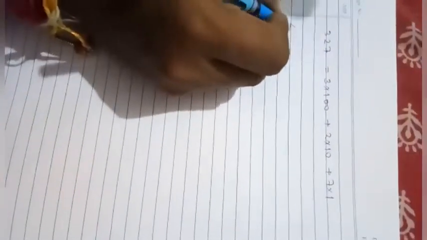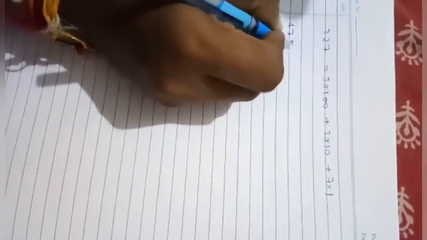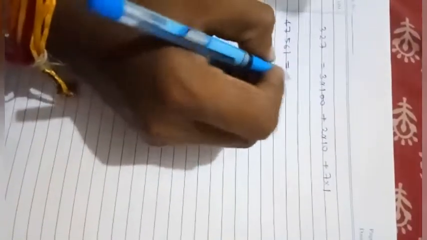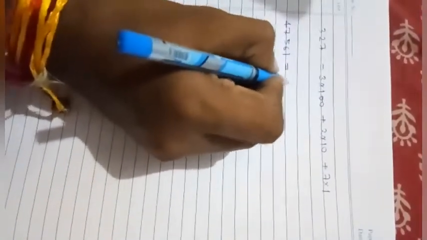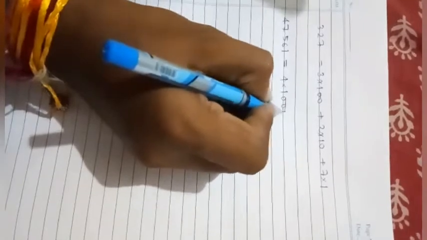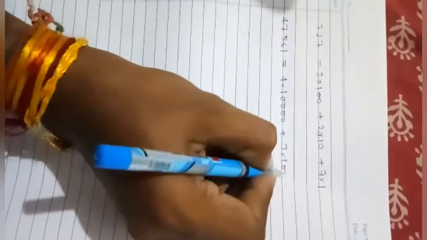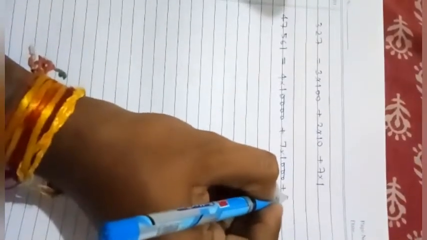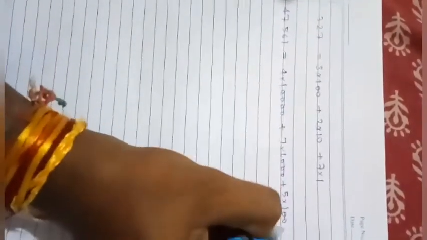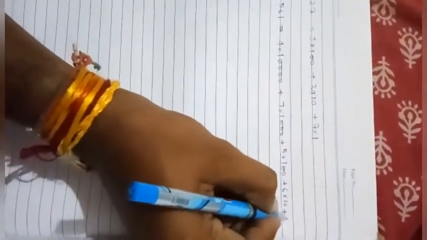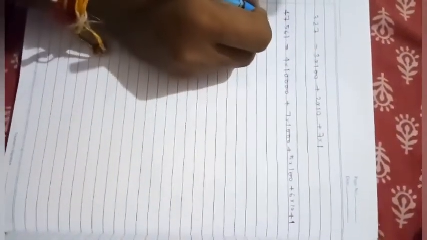Suppose a number is given 47561. So firstly you have to do the normal procedure which you have done in 5th and 6th standard. 4 into 10,000 plus 7 into 1000 plus 5 into 100 plus 6 into 10 plus 1. Now you have to write the expanded form in the powers of 10.